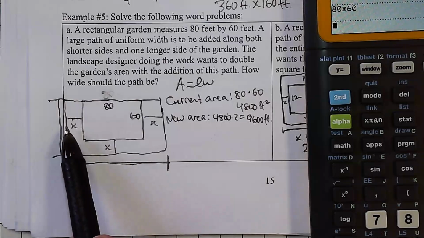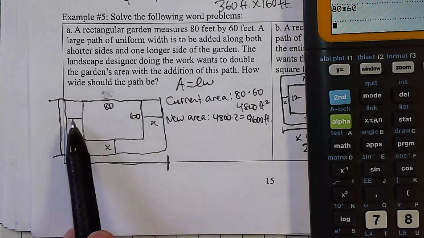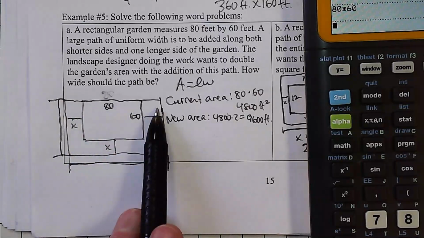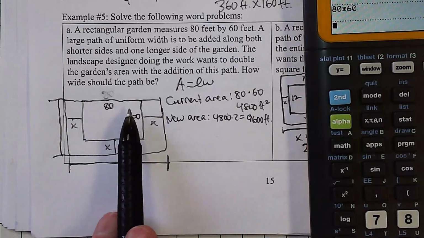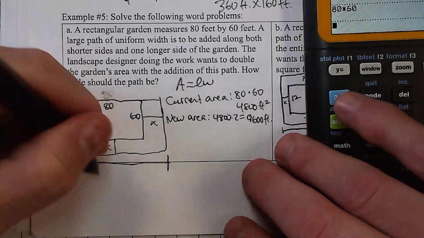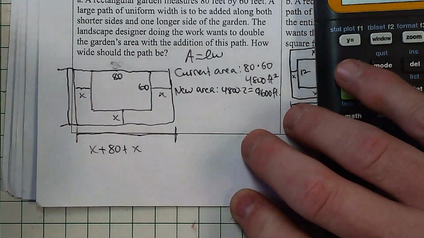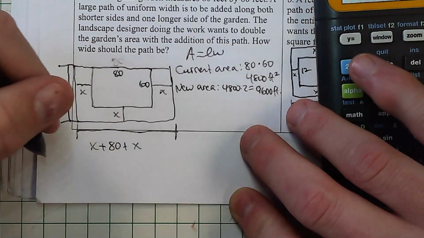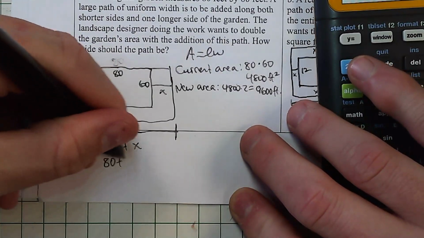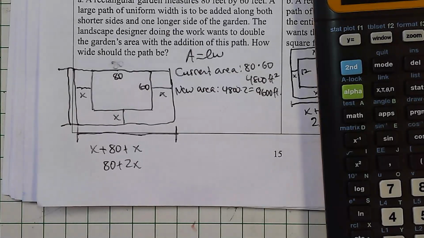What do I do to find this whole dimension? That's X, 80, and X. If it was 5, 10, and 5, what would the total length be? Add them up. So what am I going to do with X, 80, and X? Add them together. Good job. What's X plus 80 plus X? 80 plus 2X. You're doing so good on this. This is hard. It's a stressful problem.